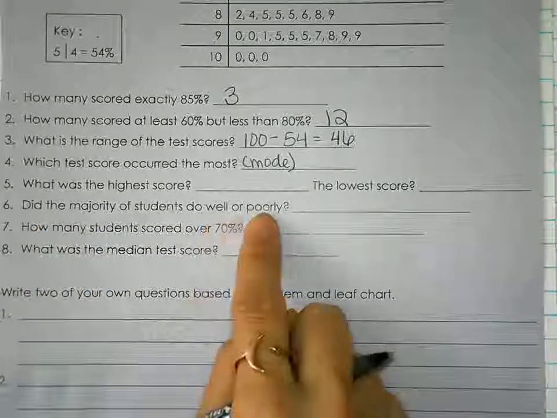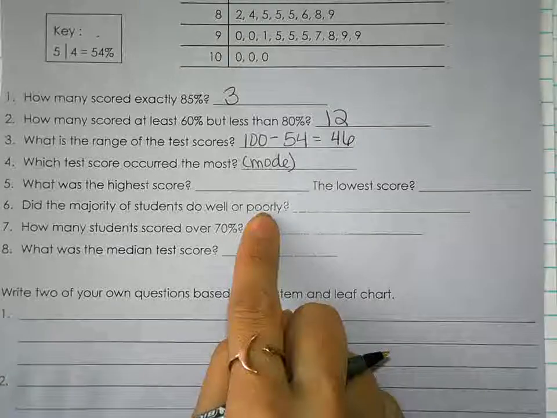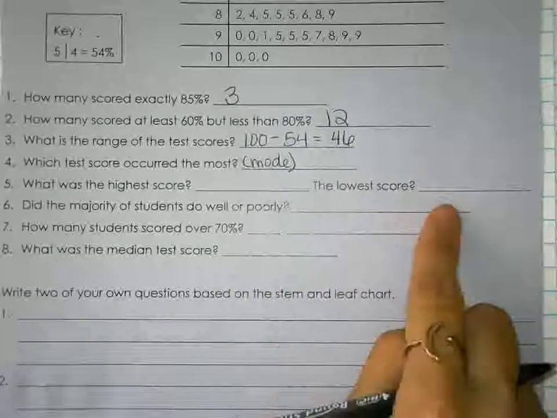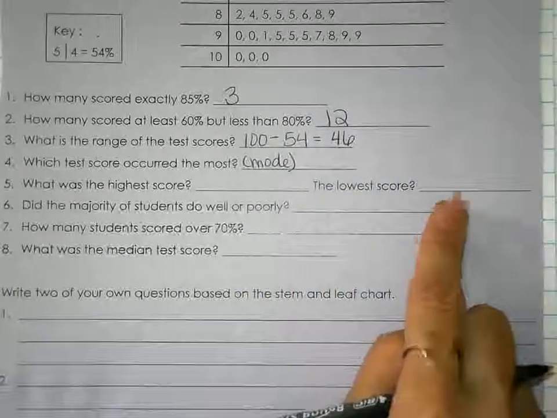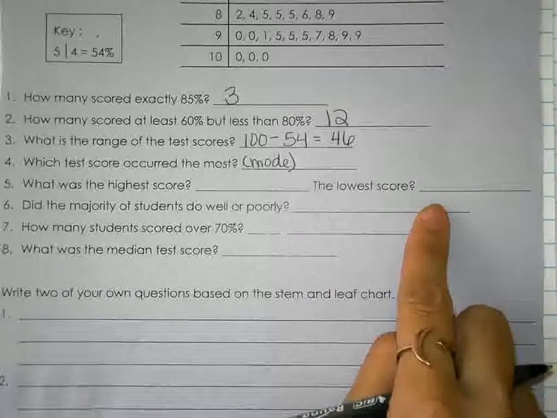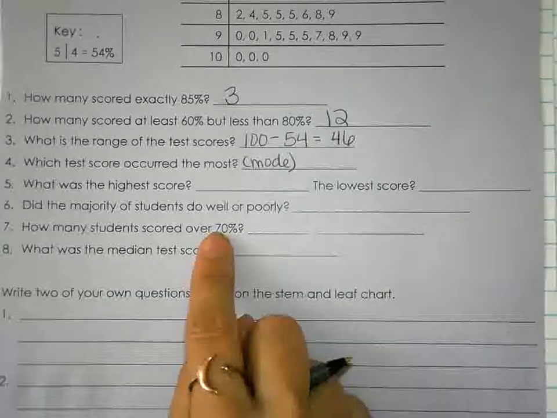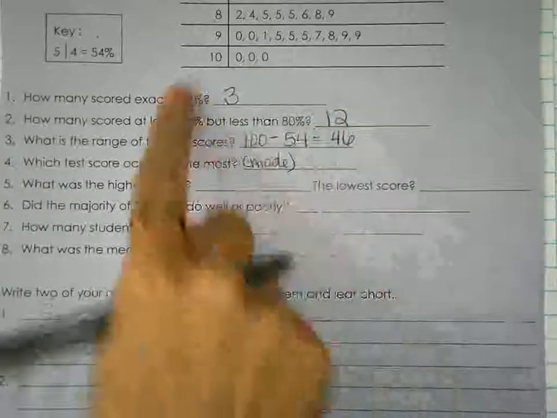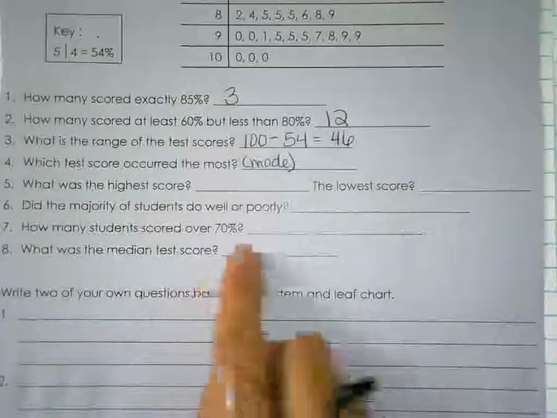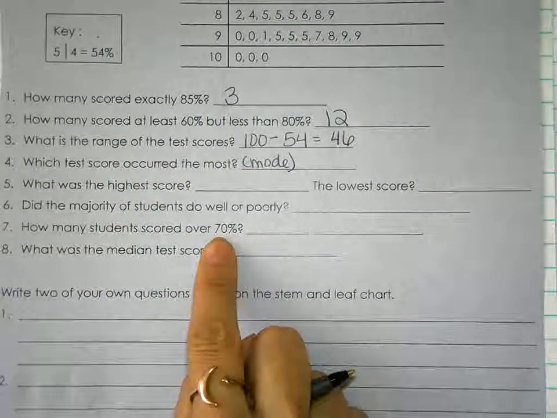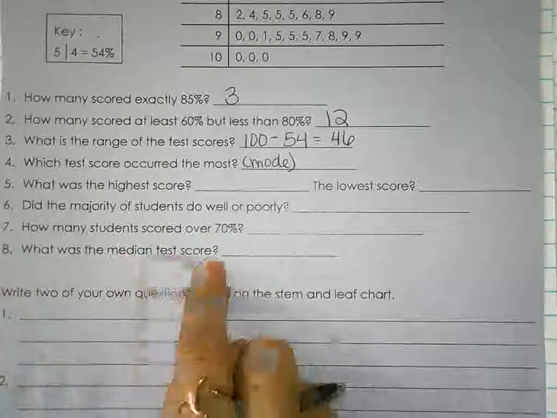Then I want to know, did the majority of students do well or did they do poorly? Where did they land, well or poorly? And we'll talk about that one in class on Tuesday. How many students scored over 70%? Do the same thing we did up here. Count the number of students that scored over 70%.